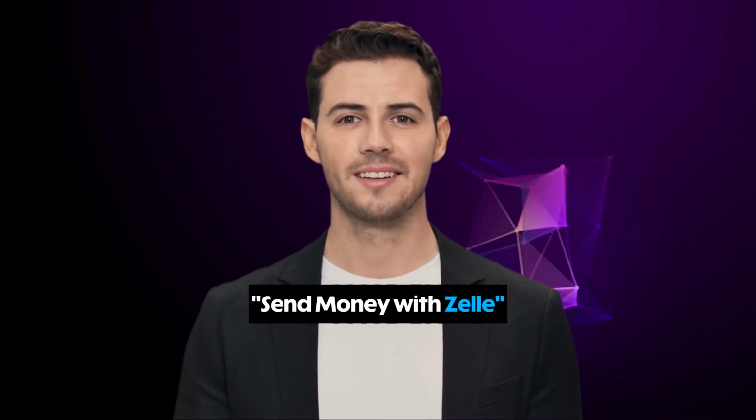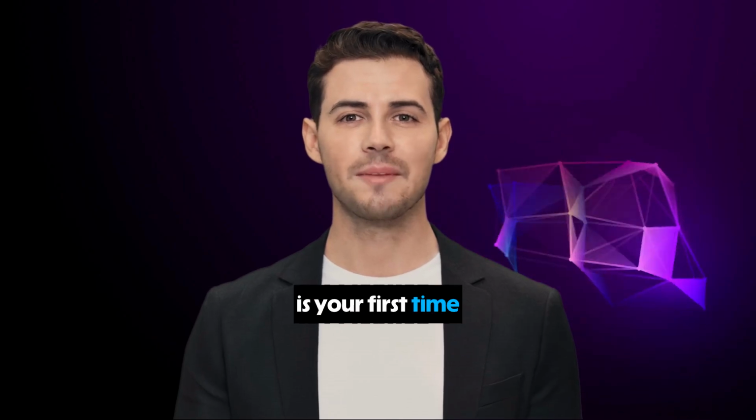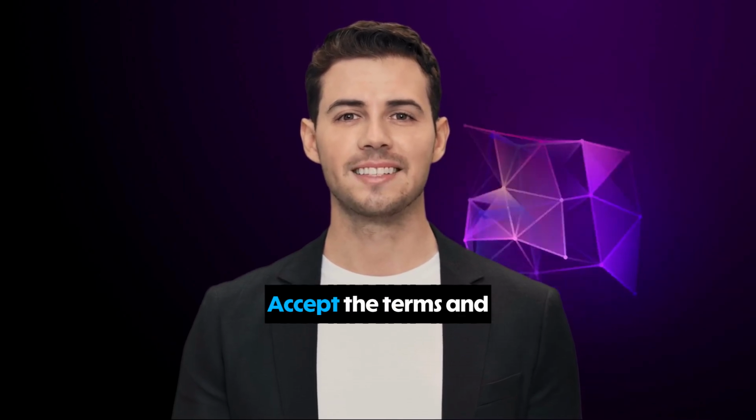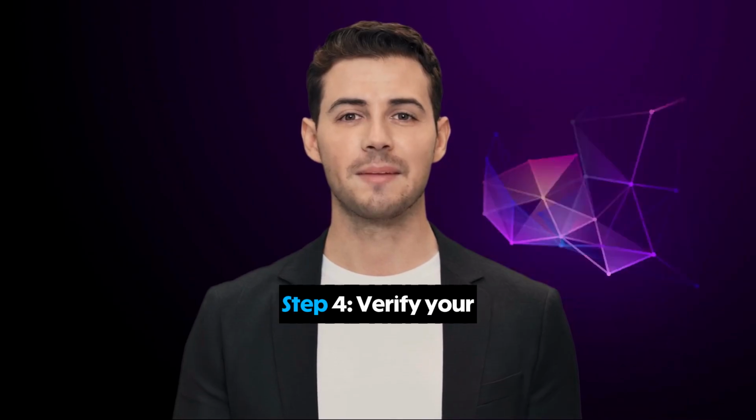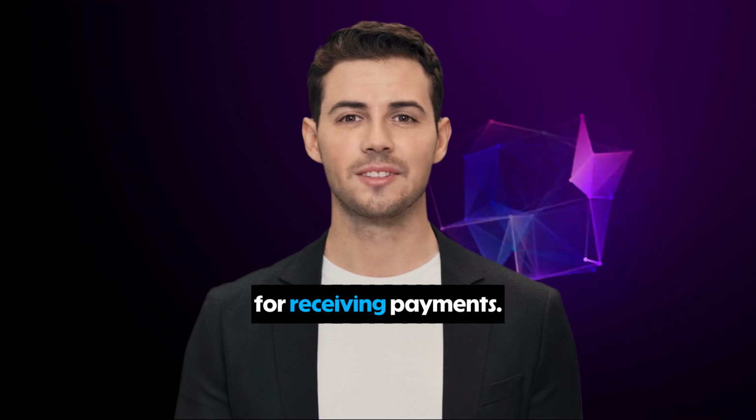Step 2. From the main menu, tap on Send Money with Zelle, or look for the Zelle icon on your dashboard. Step 3. If this is your first time using Zelle, you'll need to enroll. Accept the terms and conditions to proceed. Step 4. Verify your email address or mobile phone number to link with your Truist account for receiving payments.